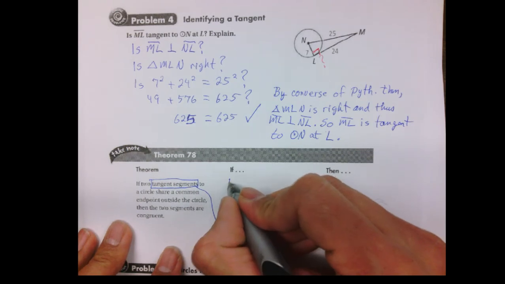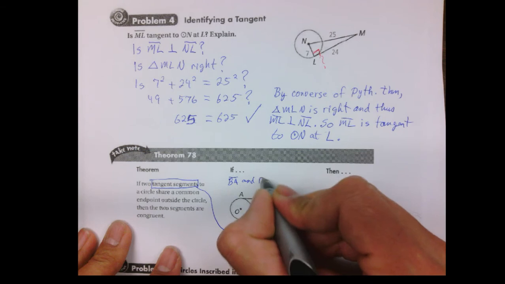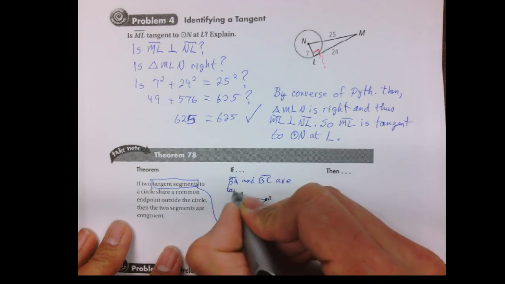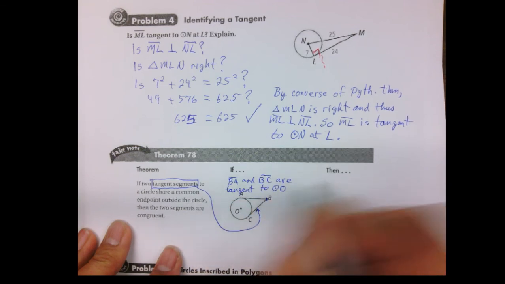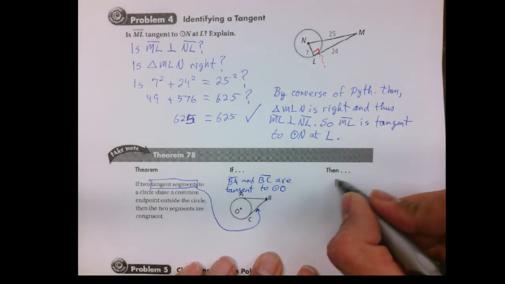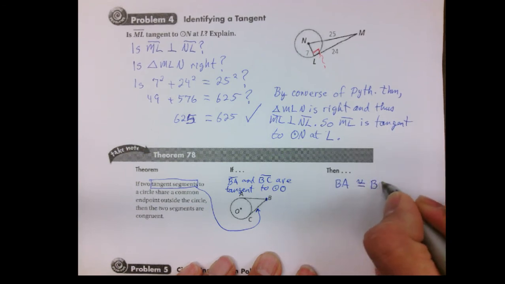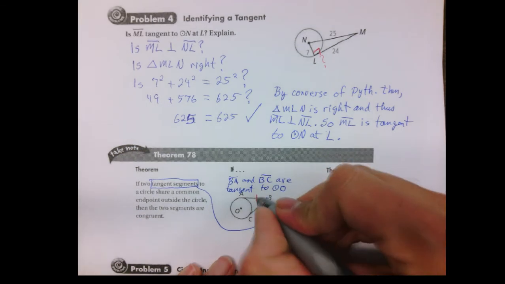And as we talked about in class, if BA and BC are tangent to the circle, this is circle O, then what do we know? These tangent segments are congruent. BA is congruent to BC. Cool. So let's just indicate that here. Let's put some congruent marks in the diagram.